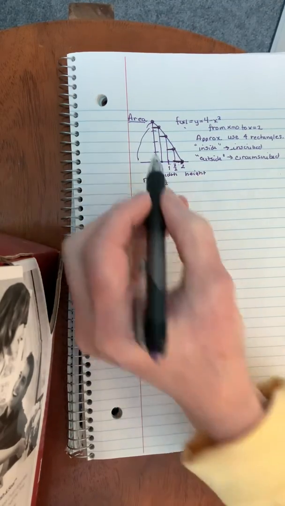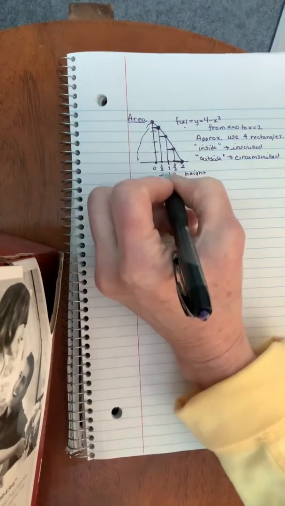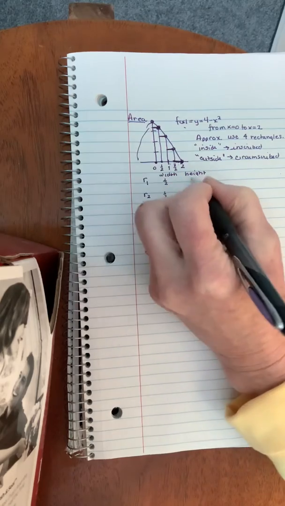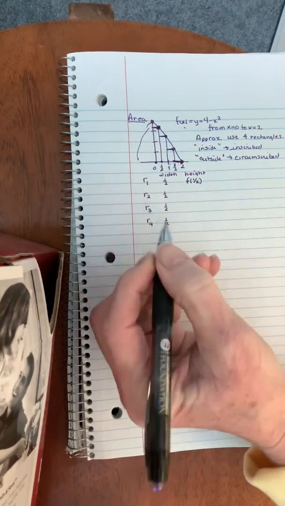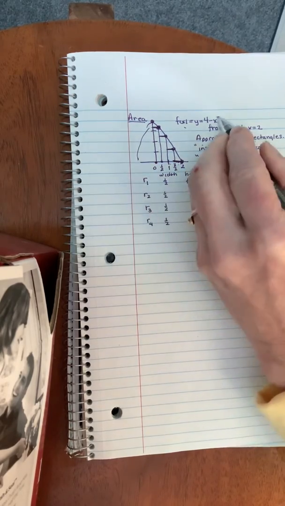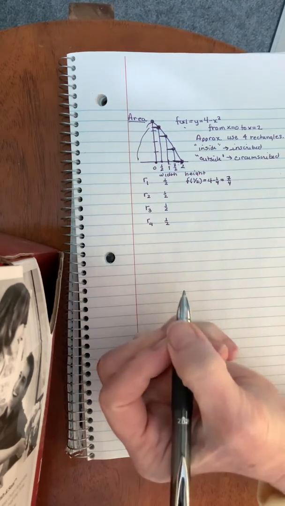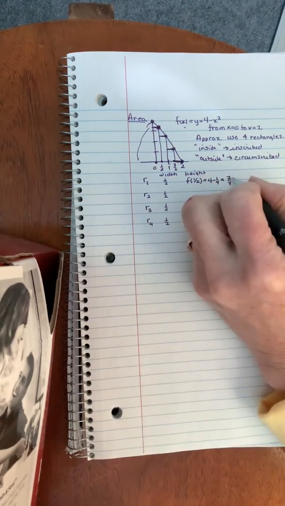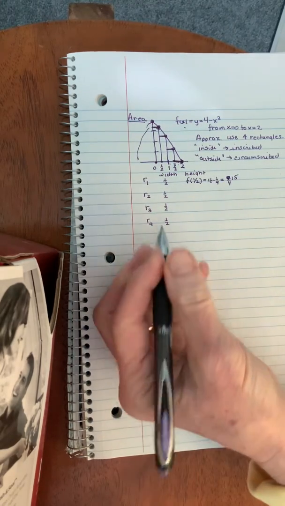Now what about the height? Well, this one comes up right in here, runs into the function. It's where x is 1/2, so this would be f of 1/2, which is 4 minus 1/2 squared, which is 7/4. No, it's not. Let's try 15/4. Okay, 15/4.